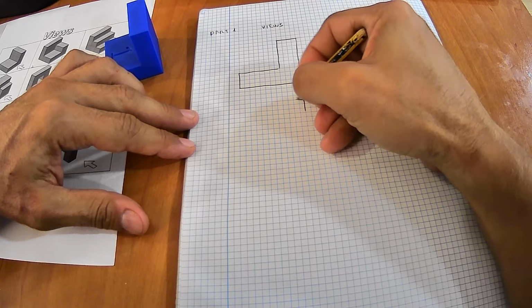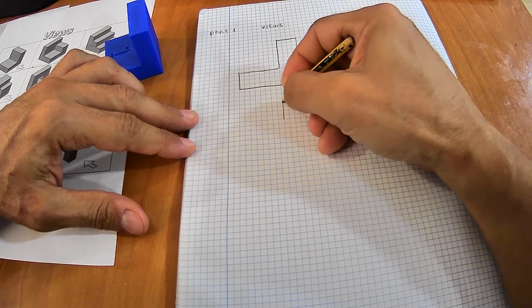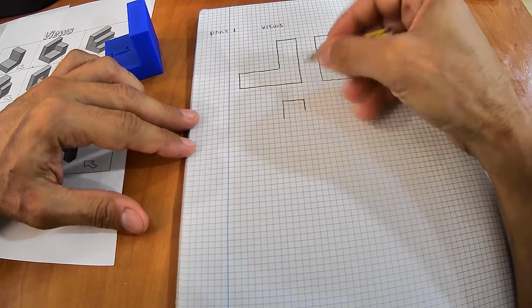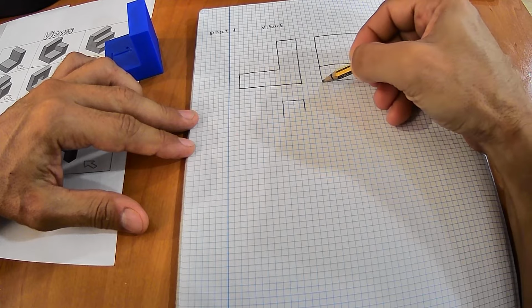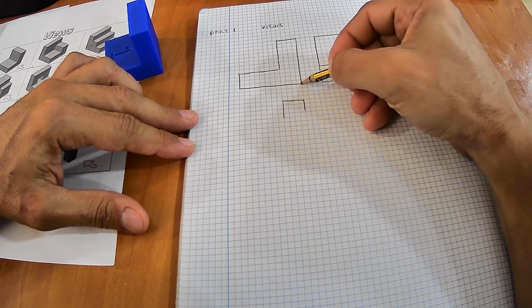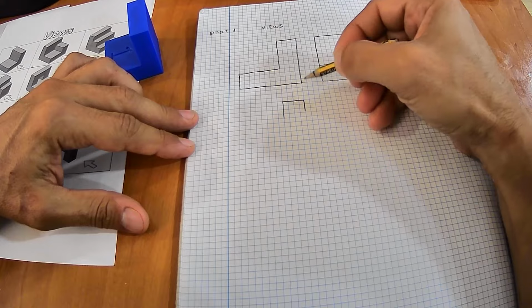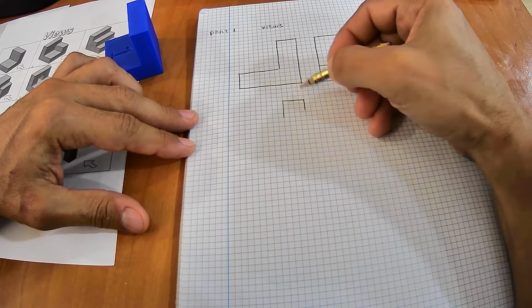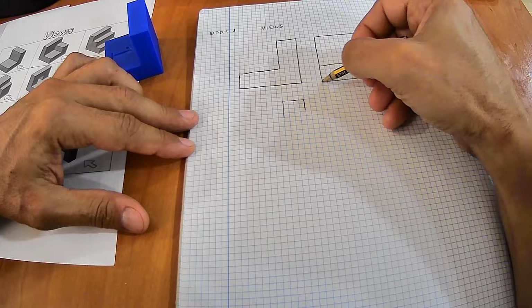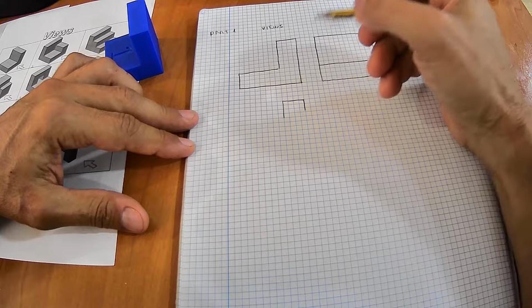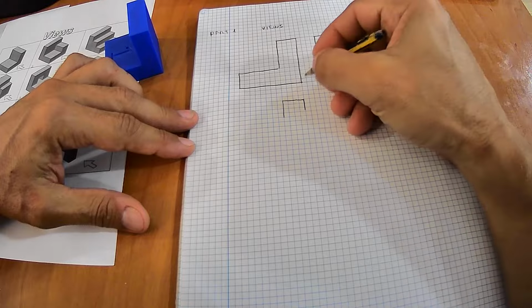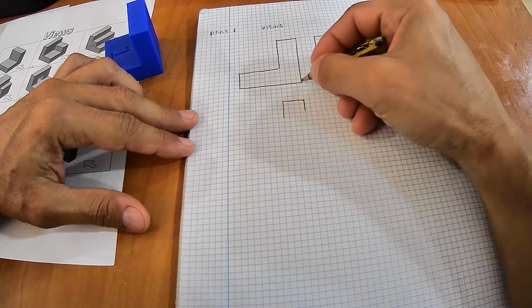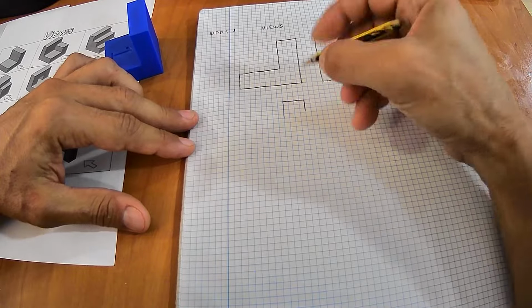More important things. You have to leave the same gap between this view and this view, and between this view and this view. This gap and this gap, this distance and this distance, must be the same. Here I'm leaving 4 squares and 4 squares.